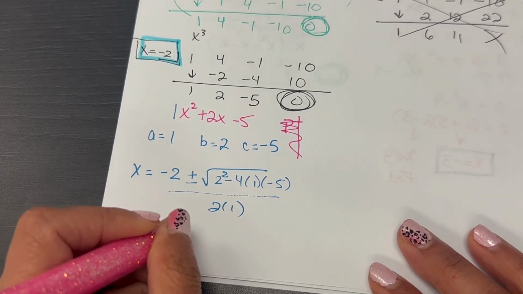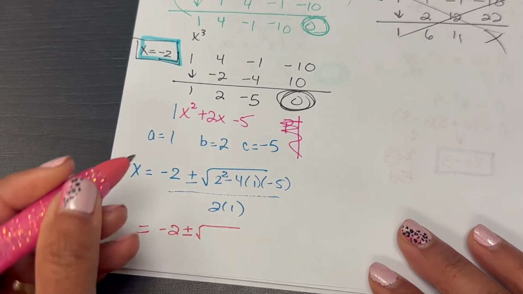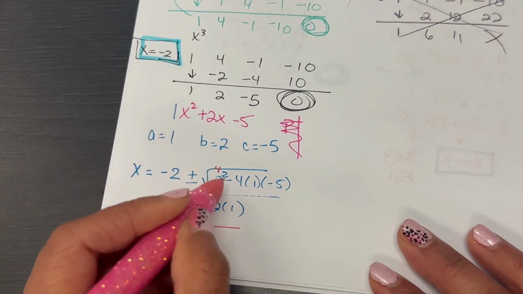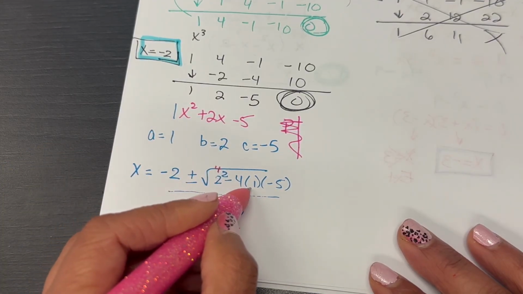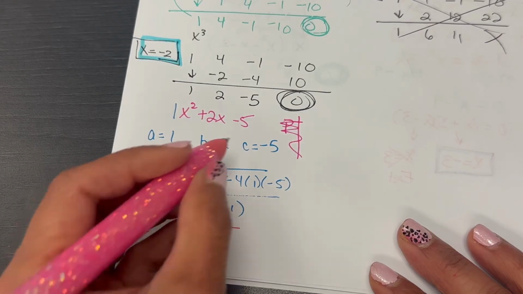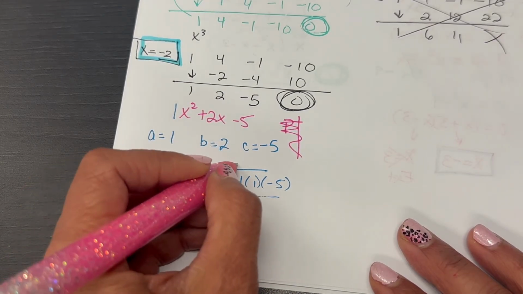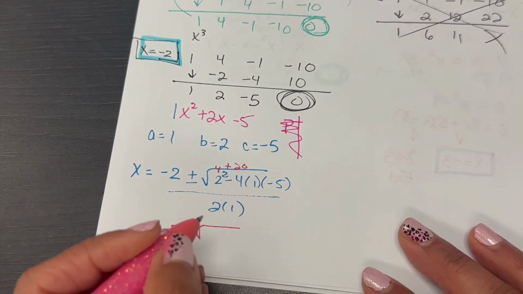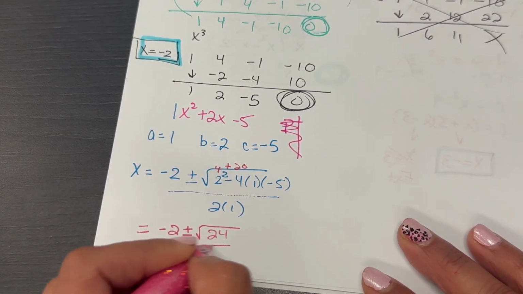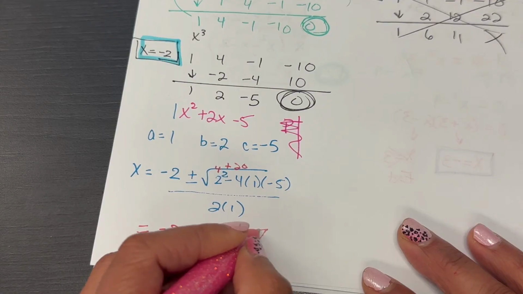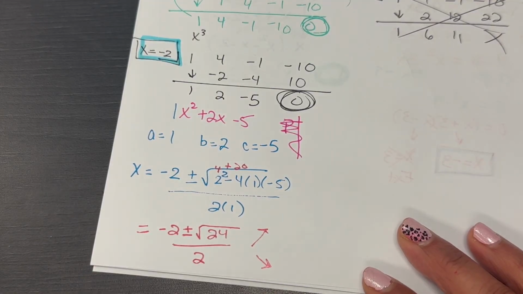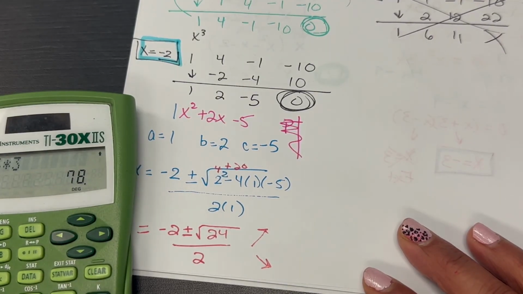So we've got -2 plus or minus the square root of 2 squared, which is 4, minus 4 times 1 times -5. Double negative turns to a positive. 4 times 1 is 4, 4 times 5 is 20. So that's 4 plus 20, which is 24, all over 2. So remember, the plus or minus gives us 2 solutions. So I have to do this twice.